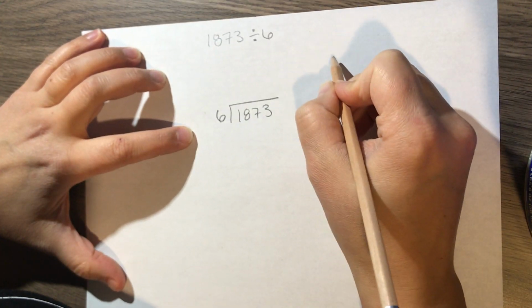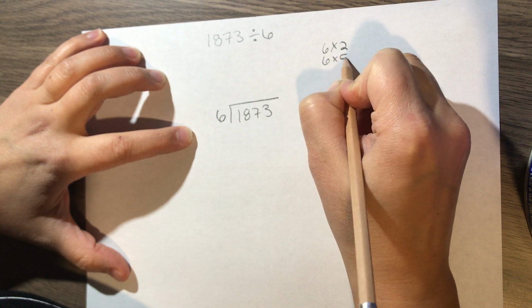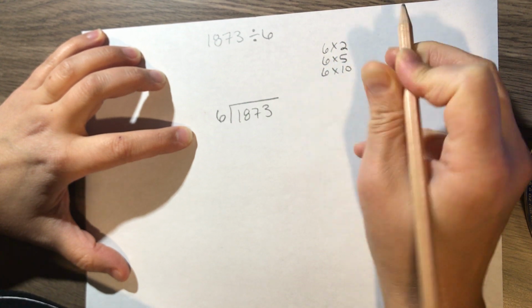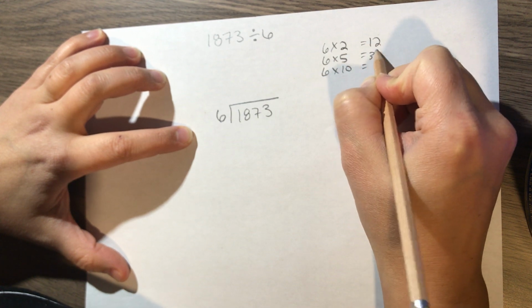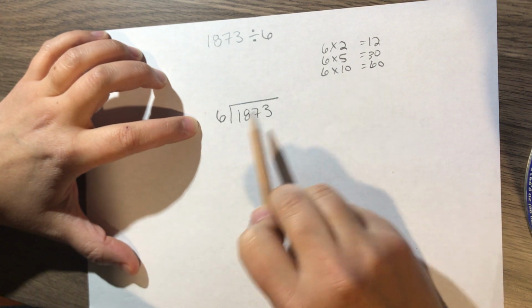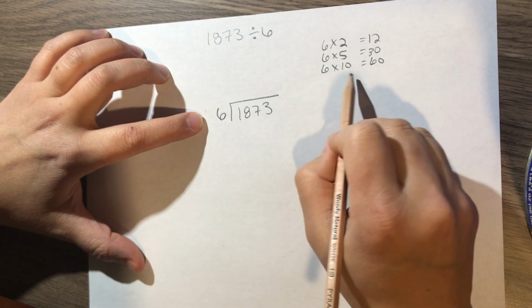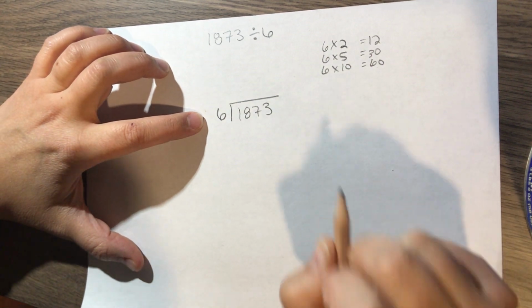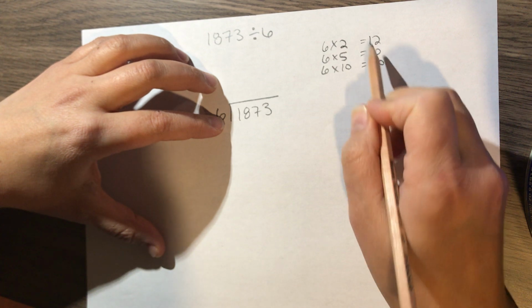Except when we do our help box over here, 6 times 2, 6 times 5, 6 times 10, we notice 30 and 60, we notice that 60 is not even close to 1,873. So what we can use is the power of 10. We can multiply using the power of 10 to make these numbers bigger.